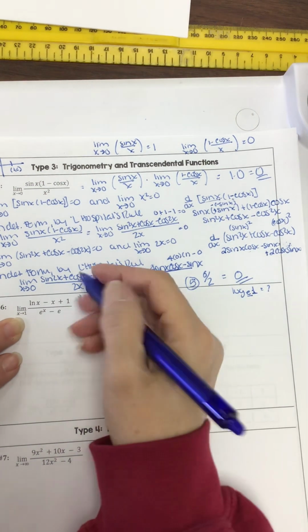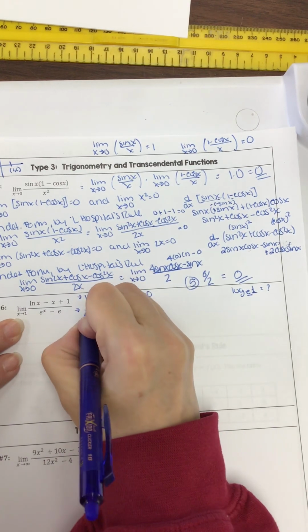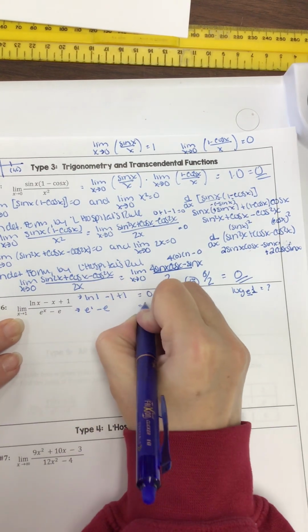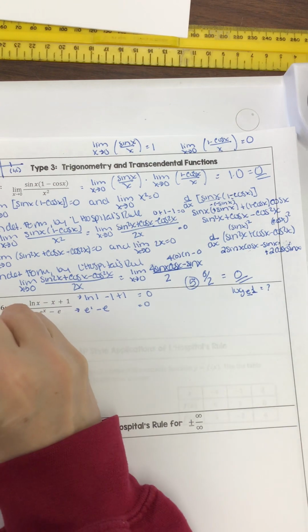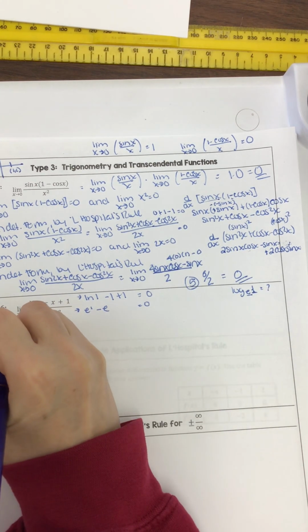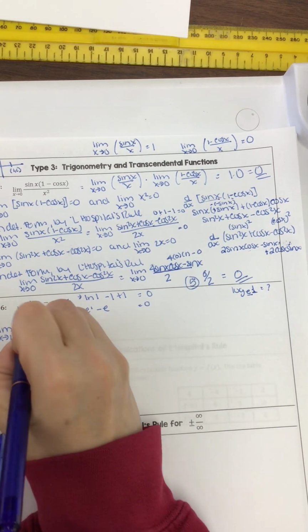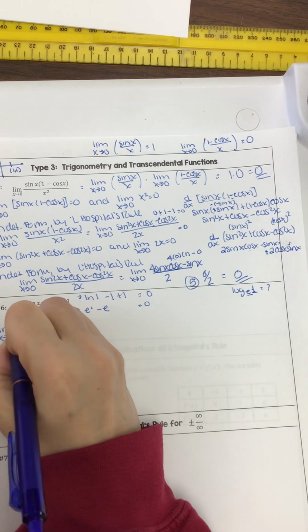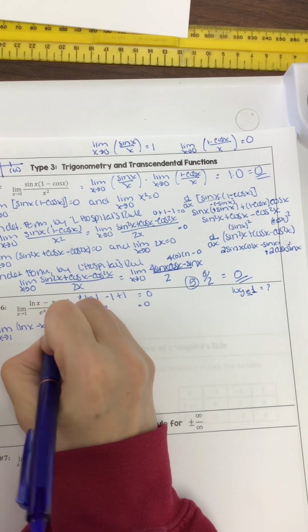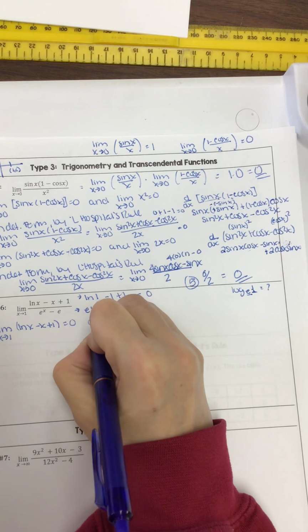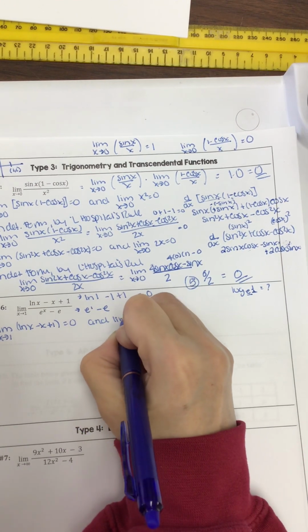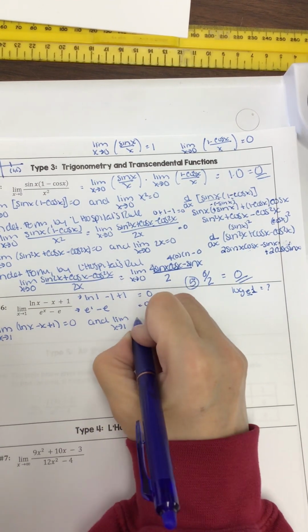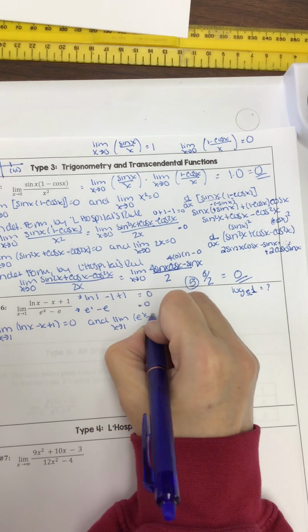Over here, e to the first minus e is still 0. So the limit as x approaches 1 of natural log of x minus x plus 1 equals 0. Wait, how do we get e to the 1?